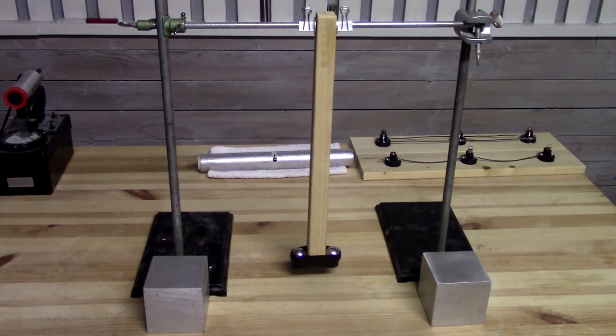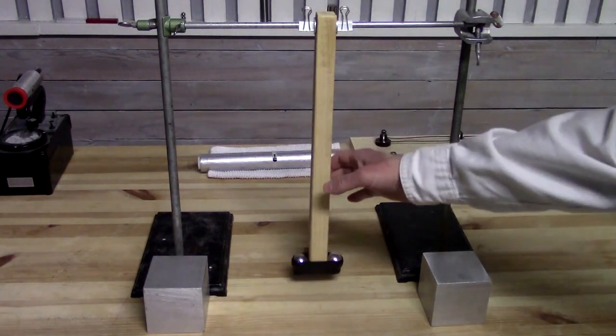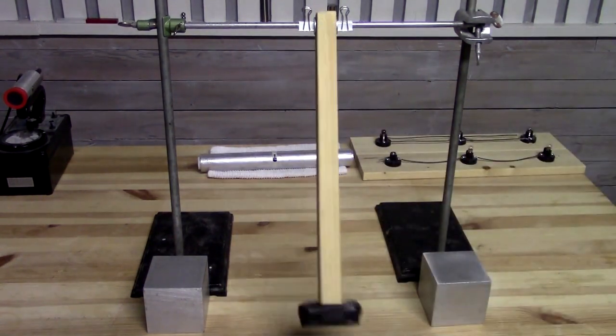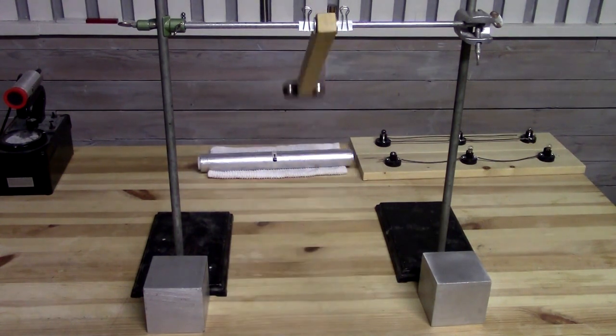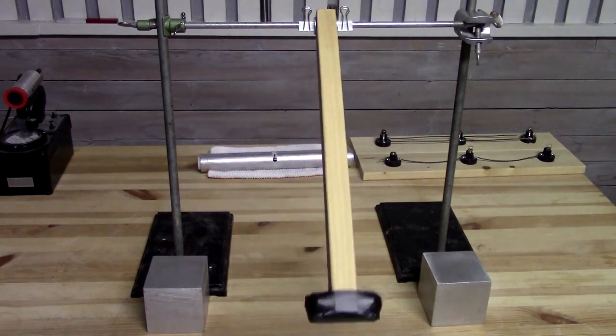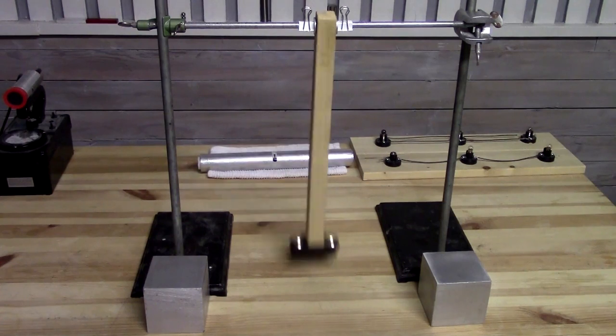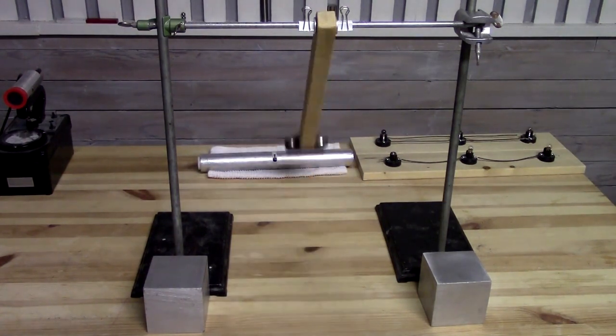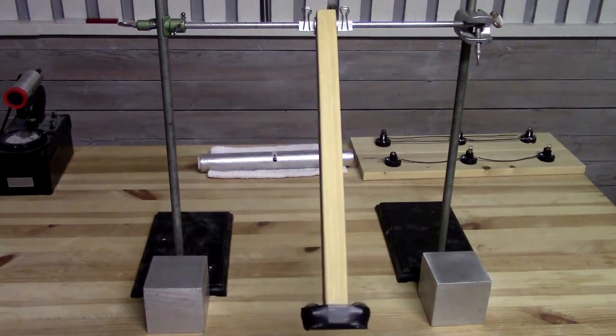And then I've put a metal bar through that hole with the Teflon washers and put a couple of clips on the top. And anyway, I've set this up so that if I bring this up, it acts as a pendulum. It swings back and forth. And you could do some interesting Physics 20 questions with this to try to determine the gravitational field strength of the Earth, but that's not what we're interested in.